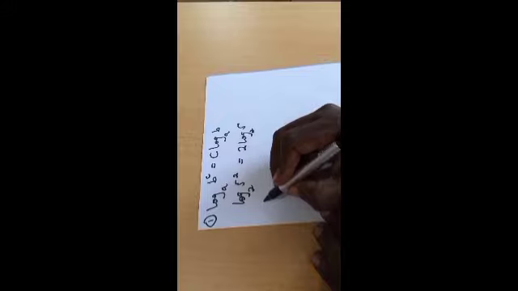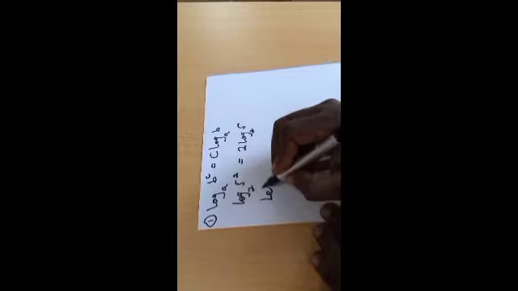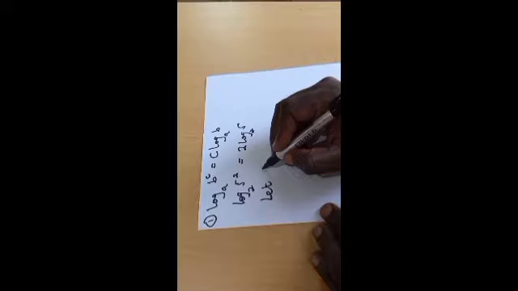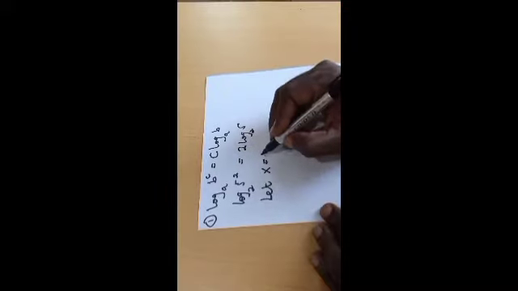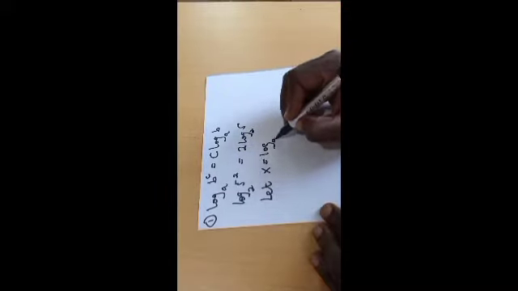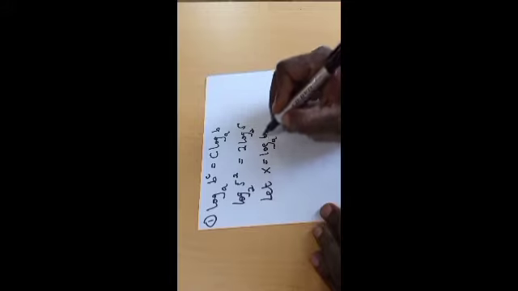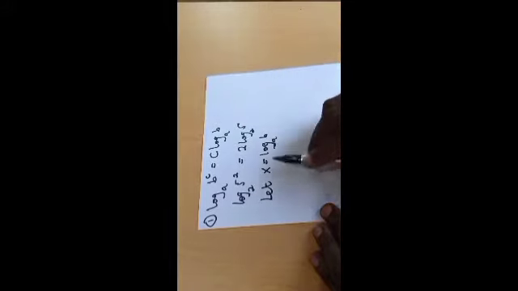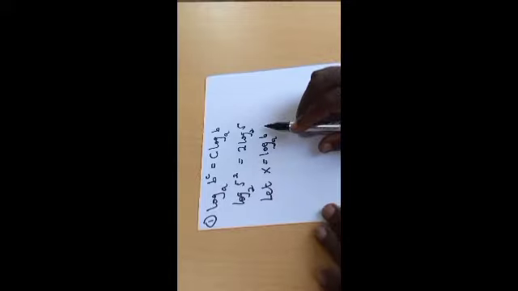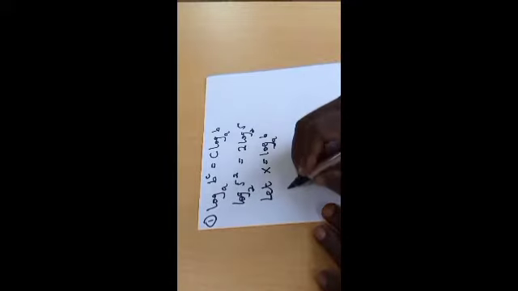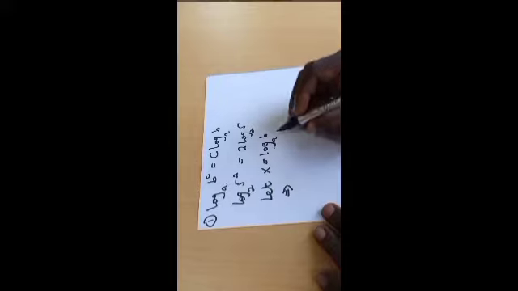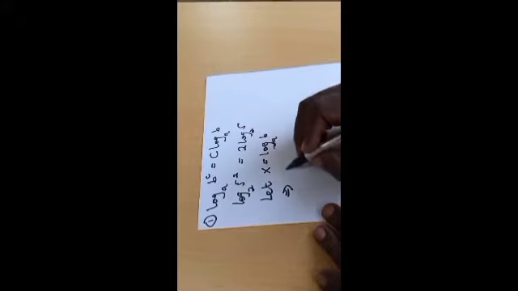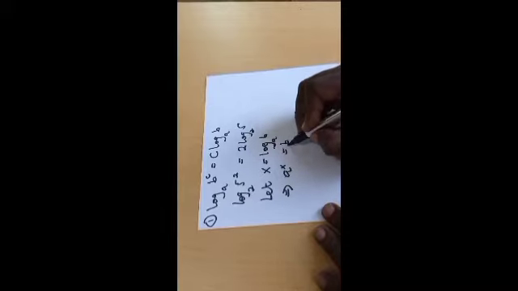Let x equal log base a of b. From our previous lesson, we know that a to the power x must be equal to b. What are we proving?